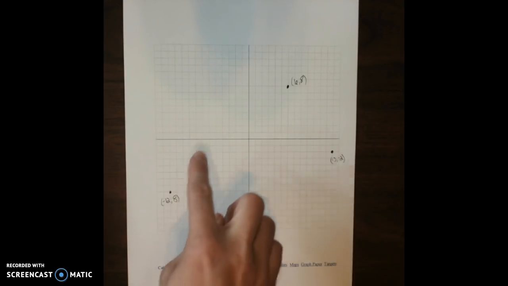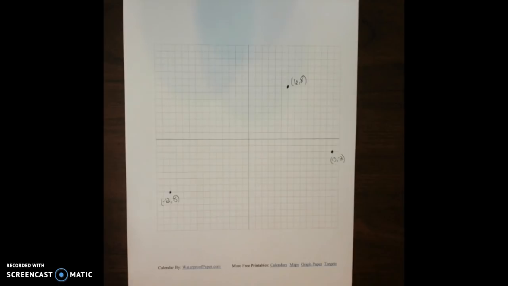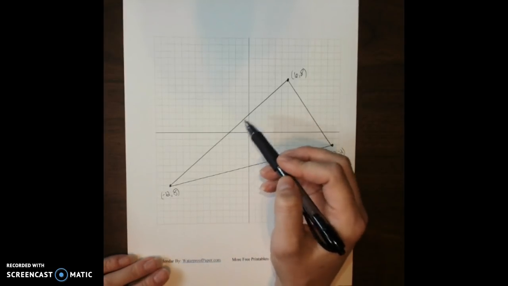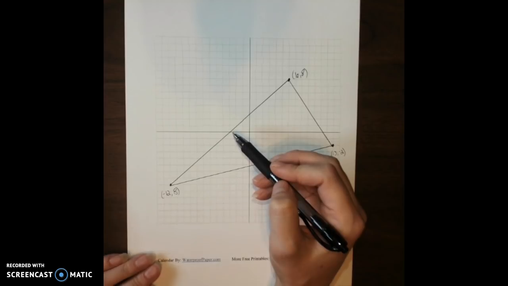I just picked 3 random points. I haven't even drawn the triangle yet, but I'm going to go ahead and draw the triangle and then I'm going to find the midpoint of each side. Okay, so I drew my triangle and now I'm going to start off by finding the midpoint of this side so that I can draw the median.